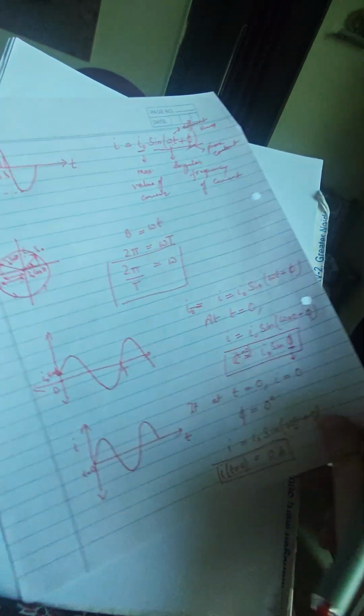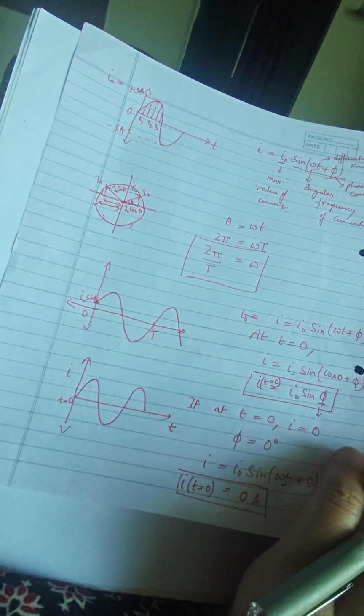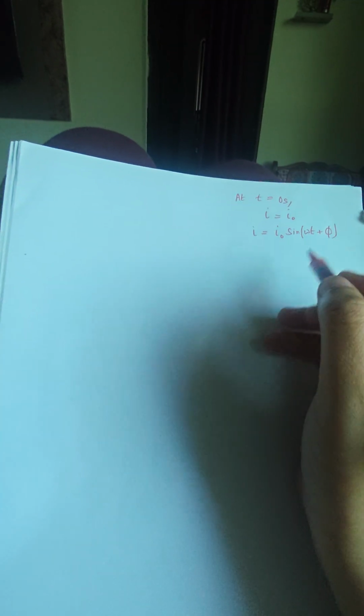And now if the case would have been a little different, ये तो t equal to 0 का case है. If the case is such that at t equal to 0 seconds, I is equal to I naught, then what should be my phi? So if I write it this way, I is equal to I naught sine omega t plus phi, and let me calculate this phi for myself.